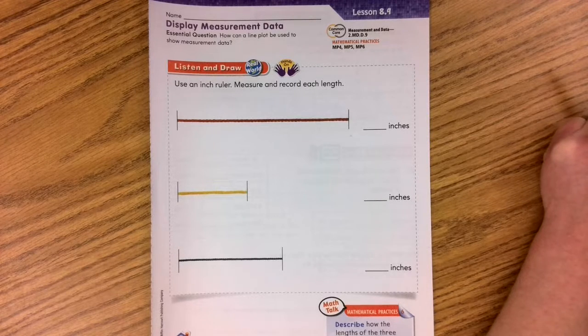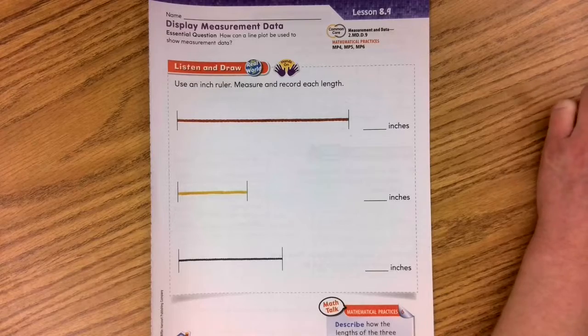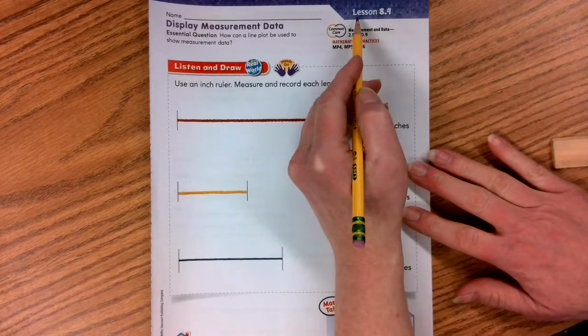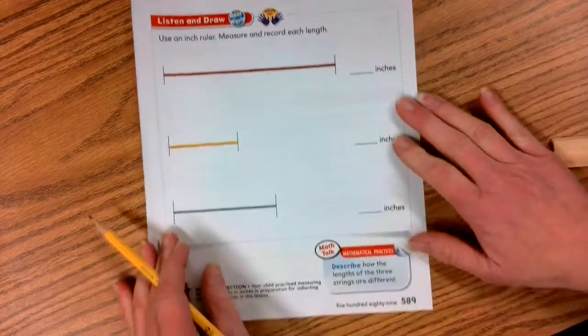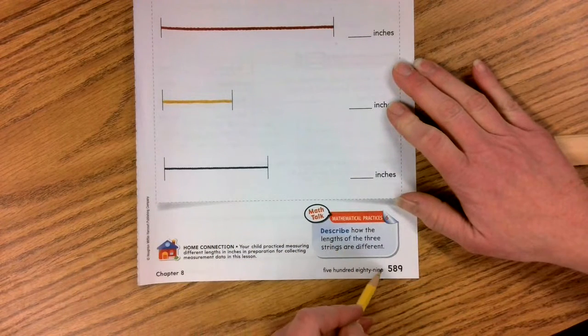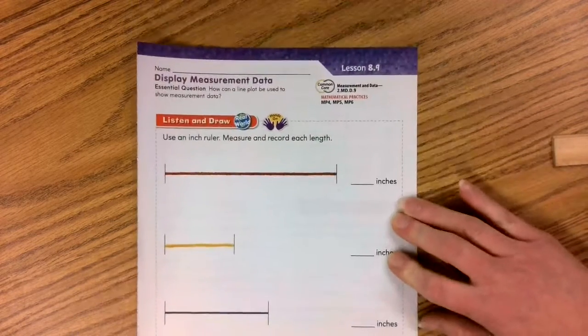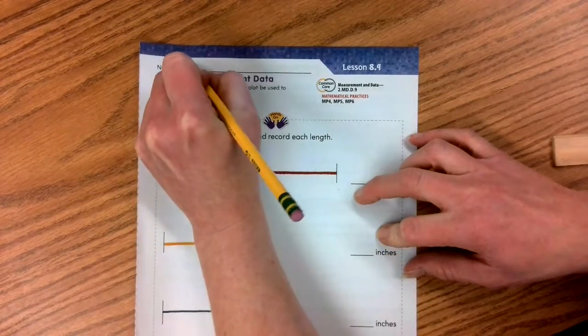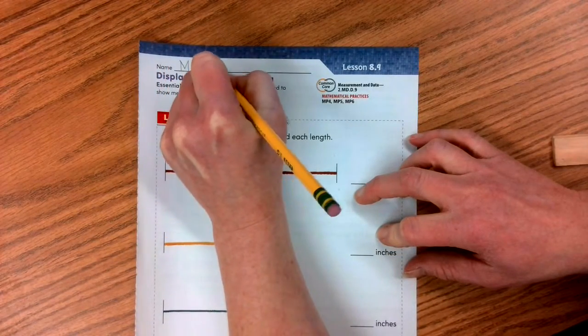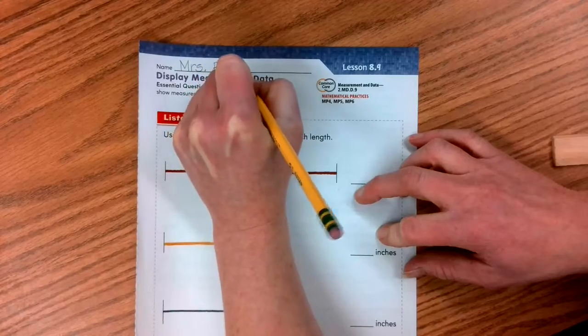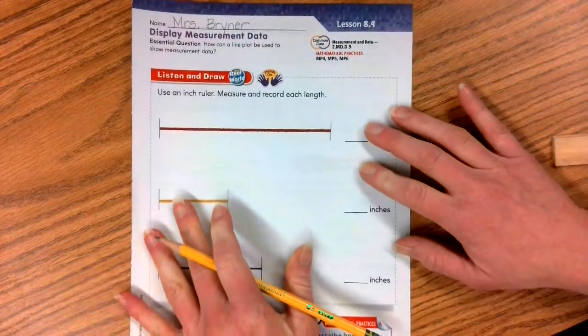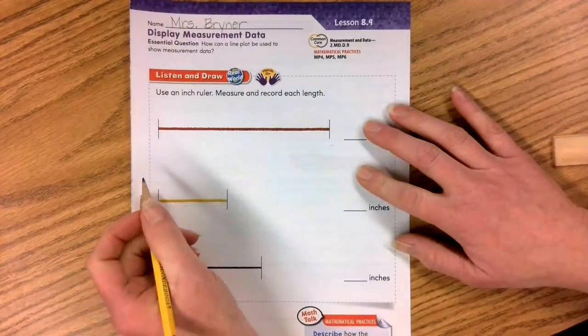Hello, everyone. Today for math, we're looking at lesson 8.9, and it's on page 589 in your Go Math book. So go ahead and get that out now. Put your name on the top. And listen to the directions.